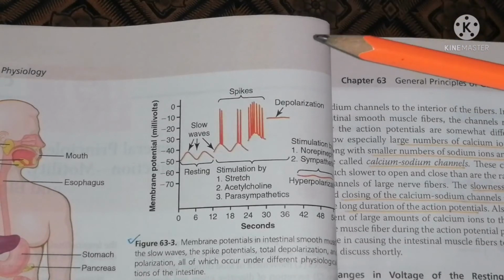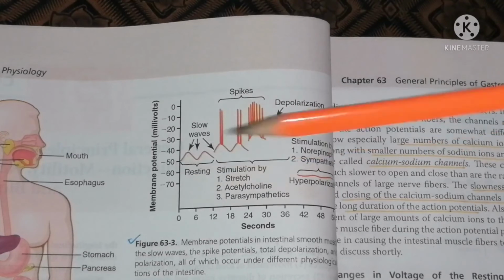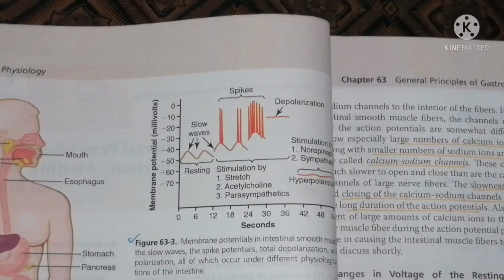The normal resting membrane potential in GIT smooth muscle is about minus 50 to minus 60 millivolts. Depolarization is caused whenever there is stretching of the smooth muscle, stimulation by acetylcholine, parasympathetic stimulation, and some GIT hormones, and hyperpolarization occurs when there is sympathetic stimulation, so when norepinephrine and epinephrine are released.